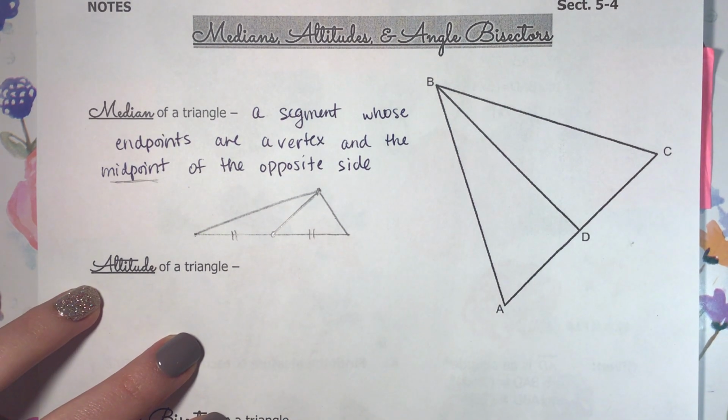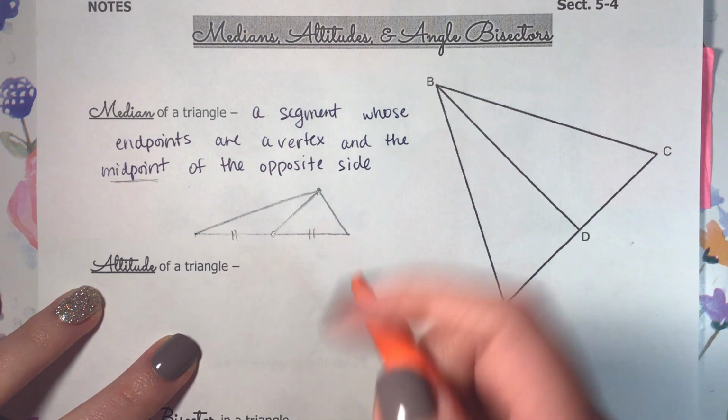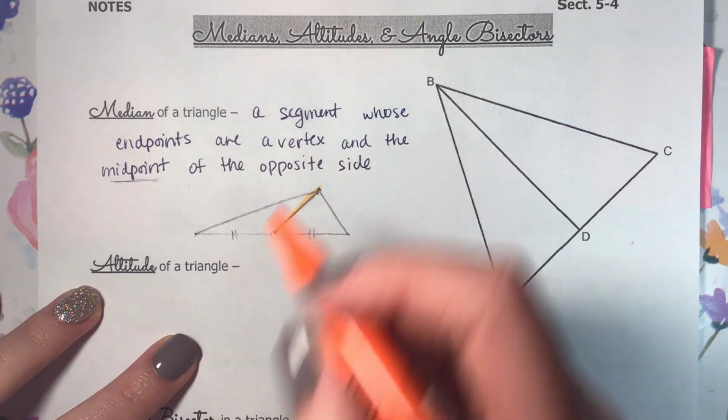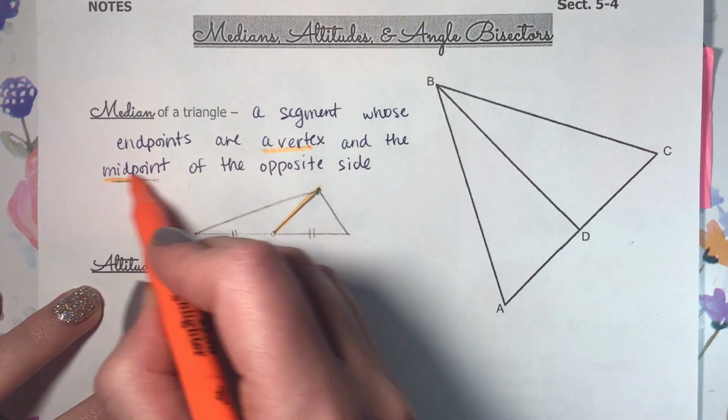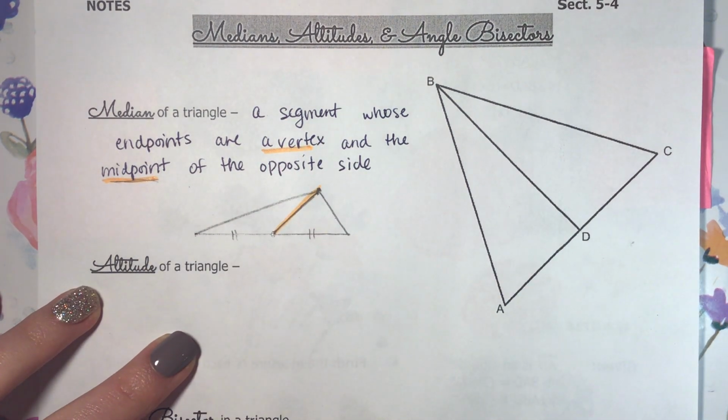just to mark that those guys are congruent. This guy right here would be the median. Notice it's connecting a vertex and a midpoint. So those are the two things that it connects in order to be a median.